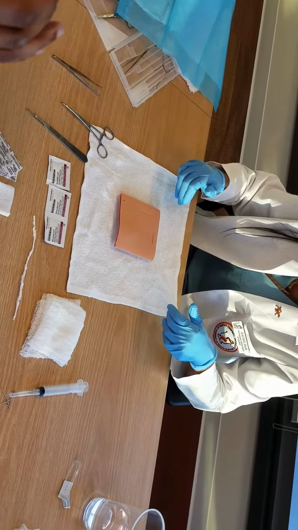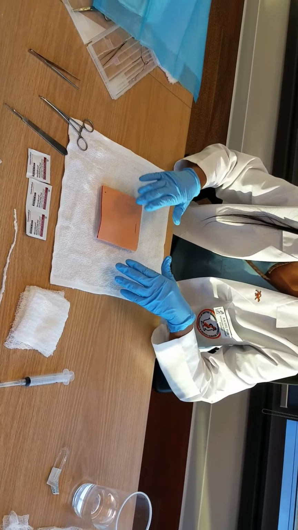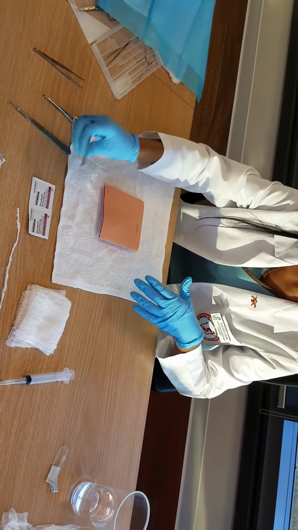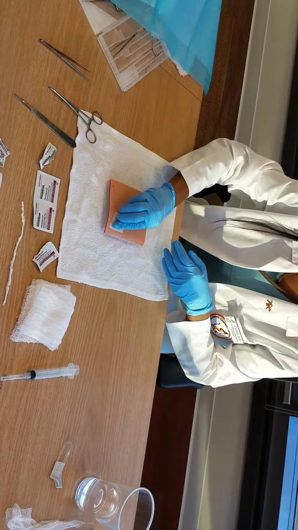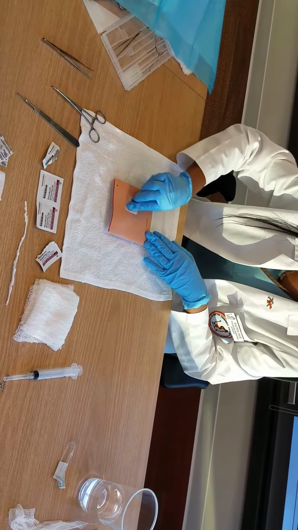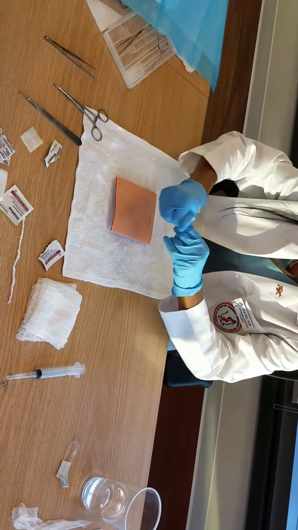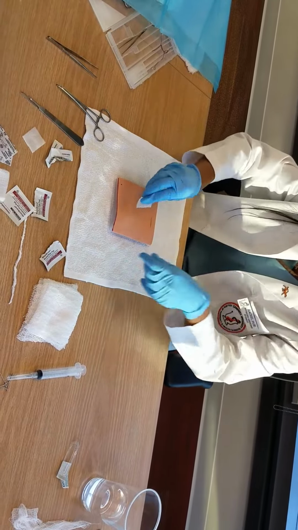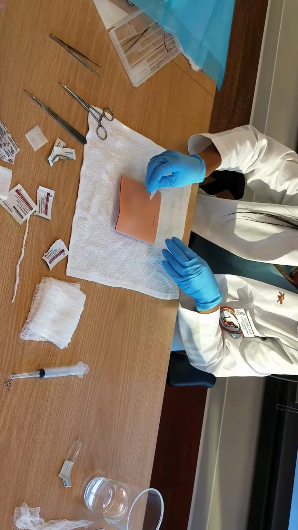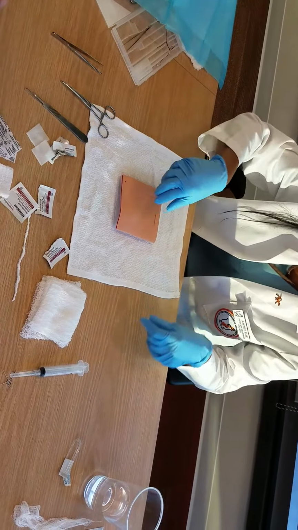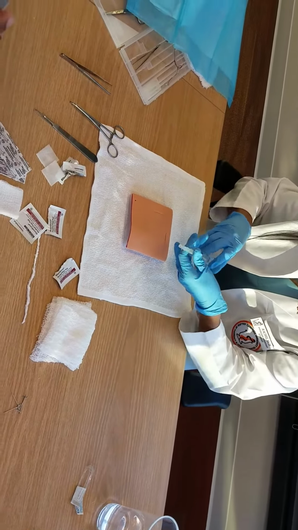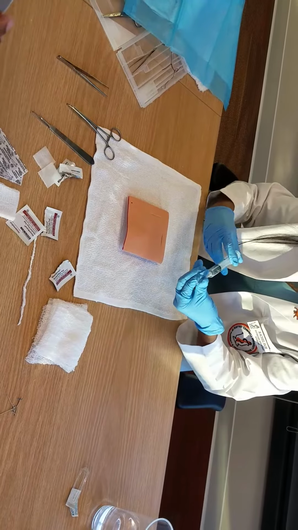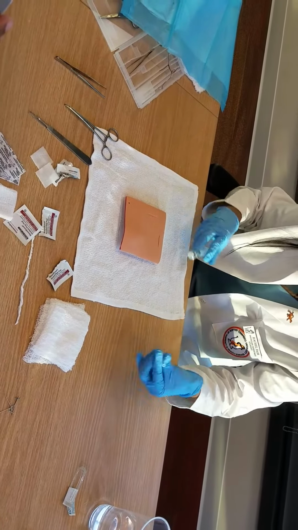Alright, so we want to apply a single layer of betadine, or in this case I have alcohol wipes, on the abscess here. And then you want to use a regional field block approximately 1 centimeter away from the erythematous border of the abscess around the perimeter. So I am using lidocaine, about 5 mLs, and I'll go ahead and do the field block.